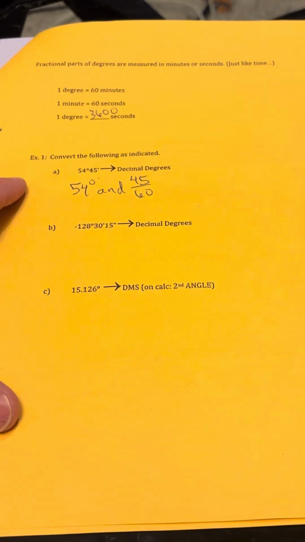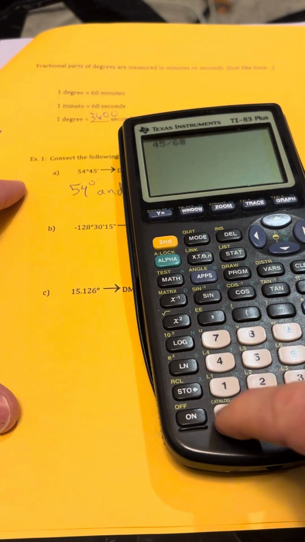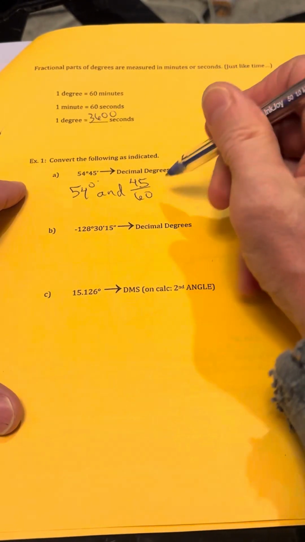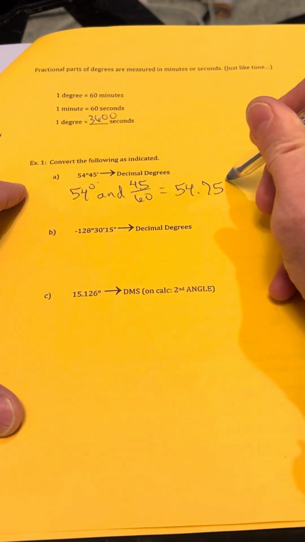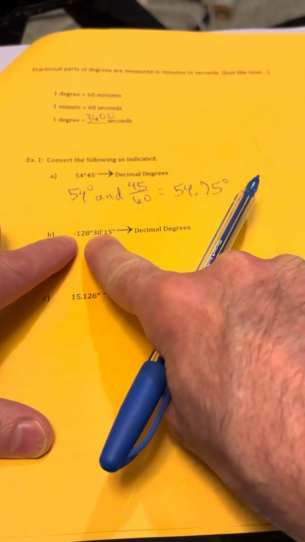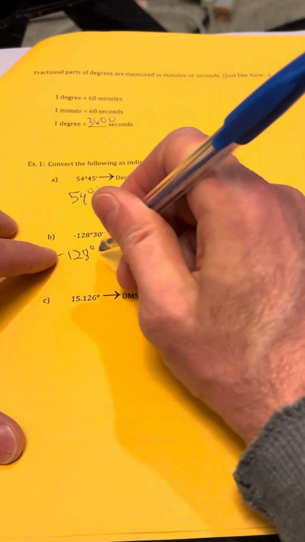So all you're going to do is take 45 divided by 60, which is 0.75. So this is 54.75 degrees.